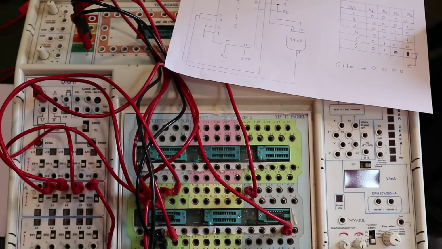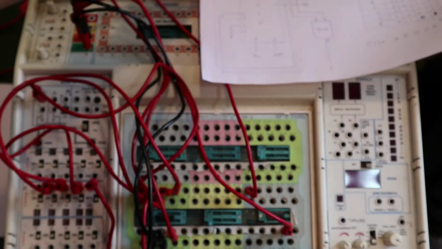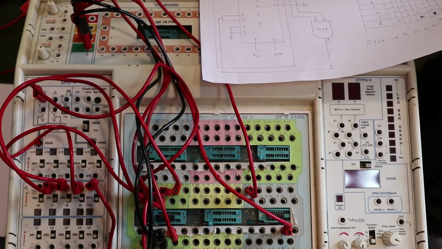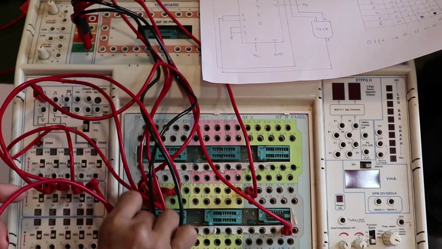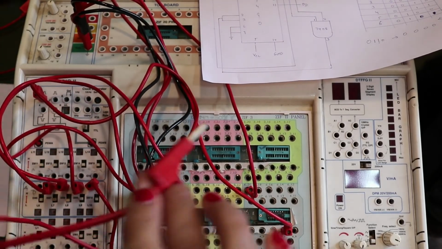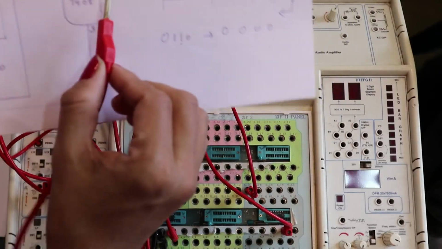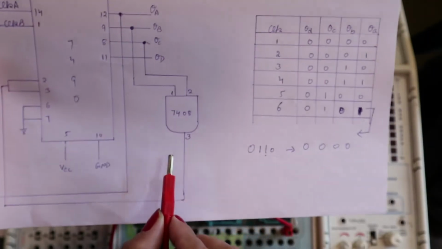So now we are going to short this 2 and 3 connection. So first pin number 2, I am going to short this pin, or otherwise you can join both the pins to OR gate output. So where is the OR gate output? That is on pin number 3.